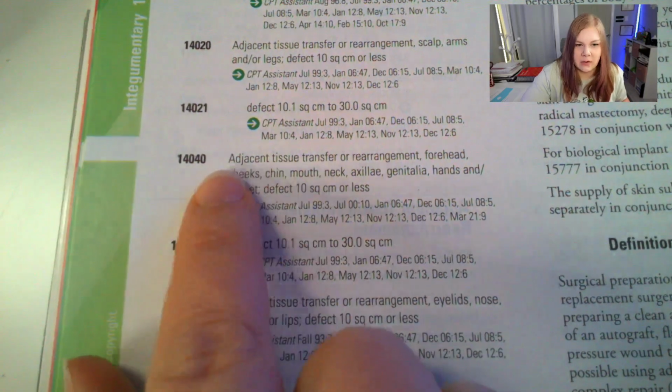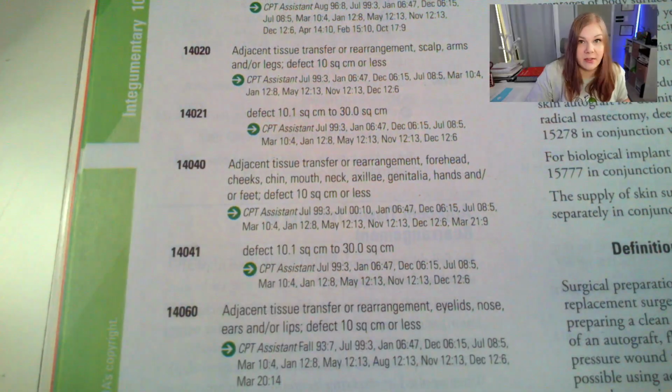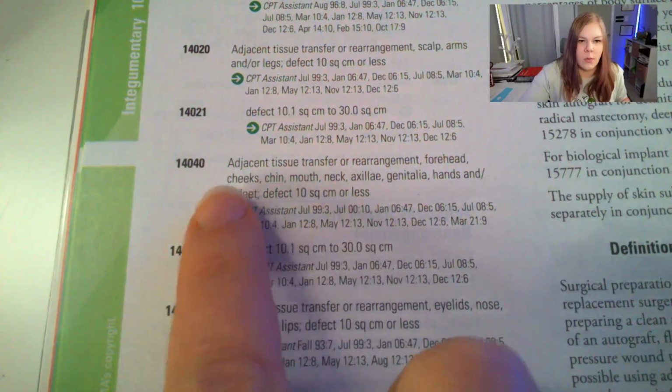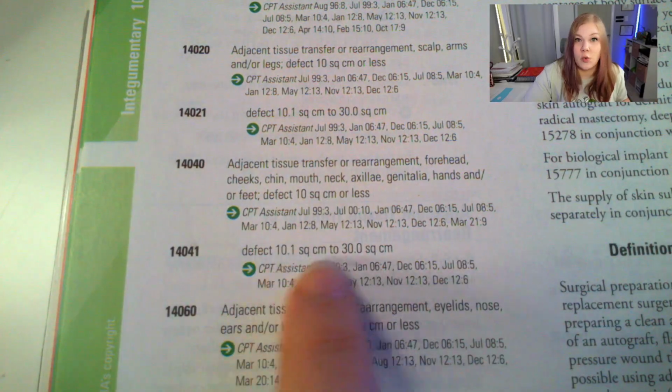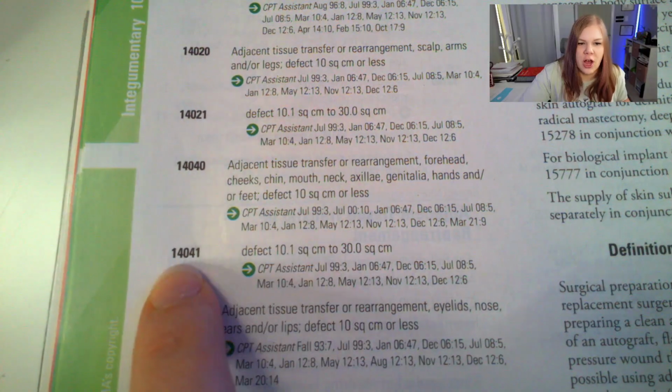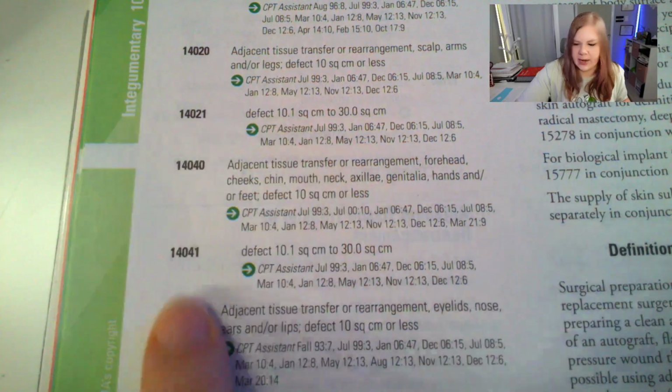Now these aren't add-on codes, so we don't add on for each additional for these, not until we get to that 30 or more threshold. So the 14040 is this one. If it was between this range, if we had a 12 square centimeter, we would just use 14041 because that's within this range. These aren't add-on codes.